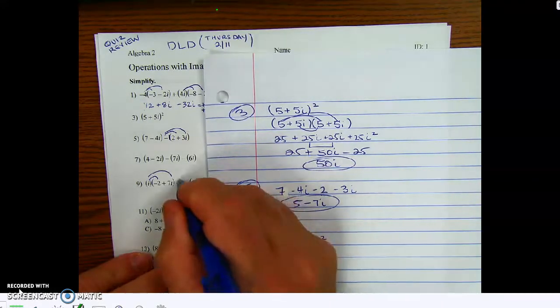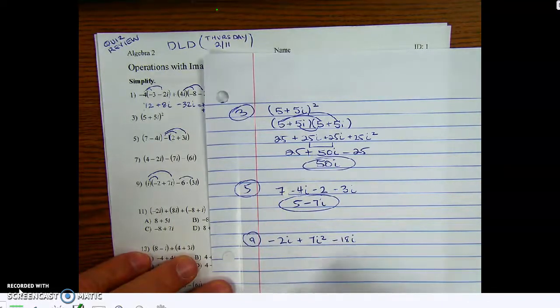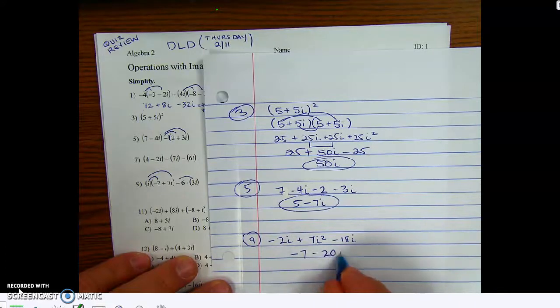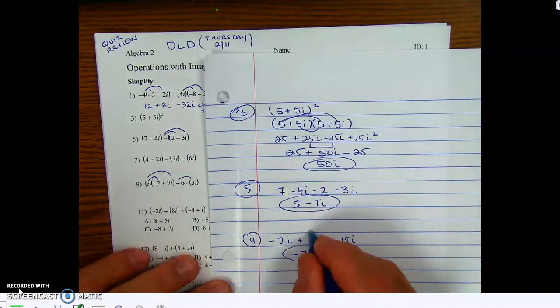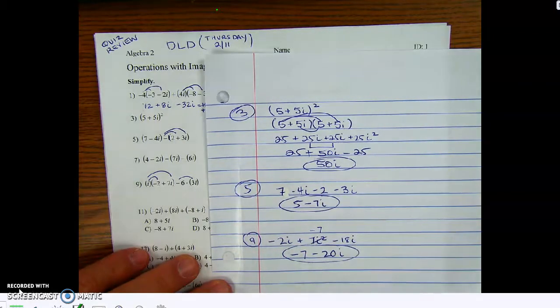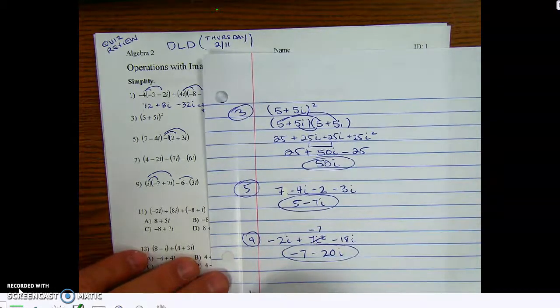And then negative 6 times 3i is negative 18i. All right. 7i squared is negative 7, minus 20i. Okay. Remember, this right here is negative 7. And you combine these two, you get negative 20i.